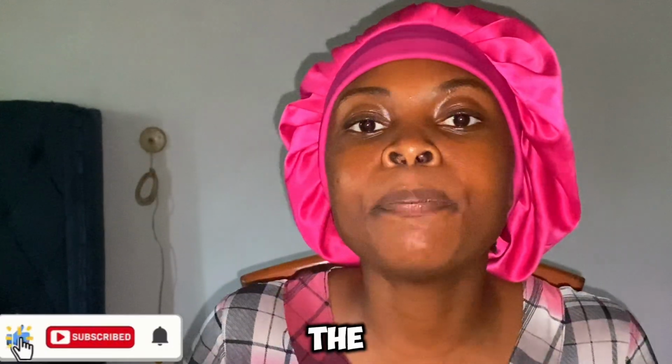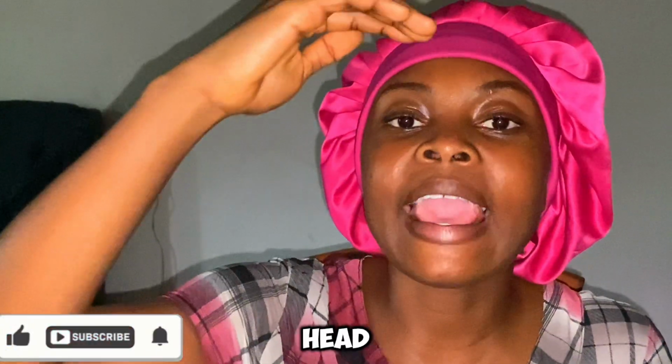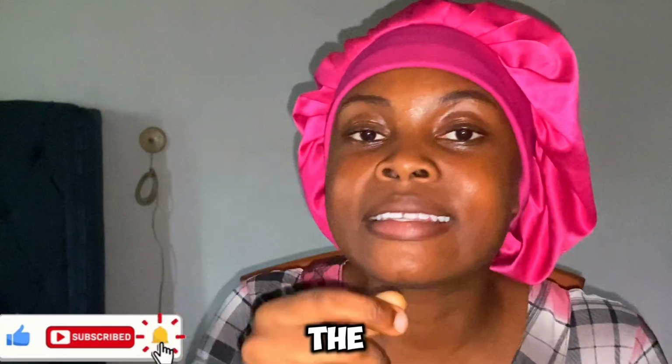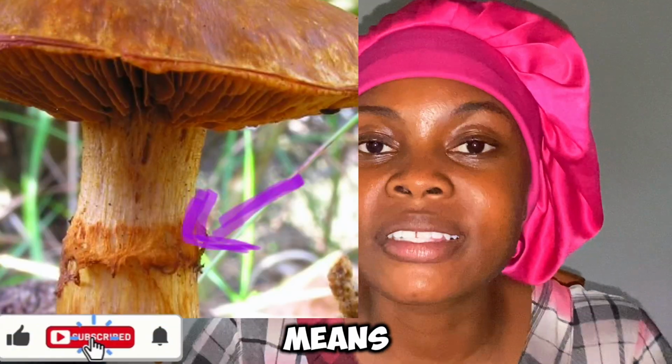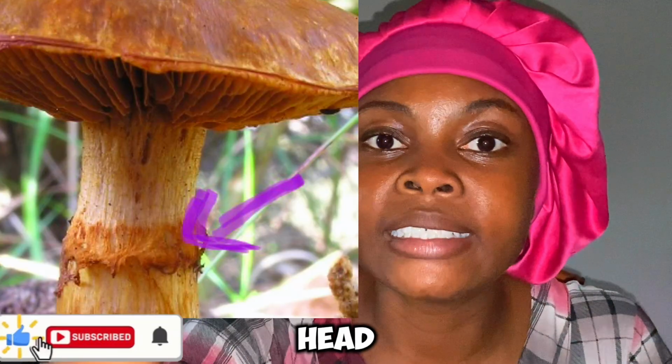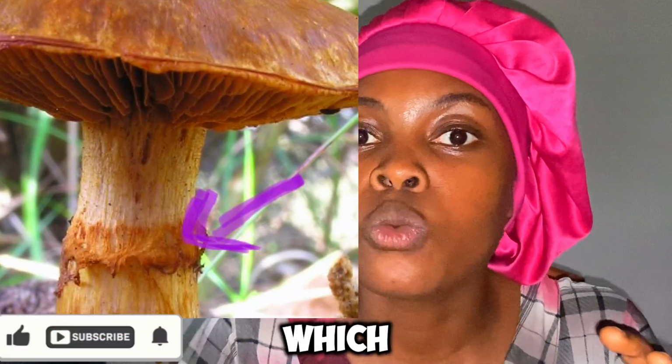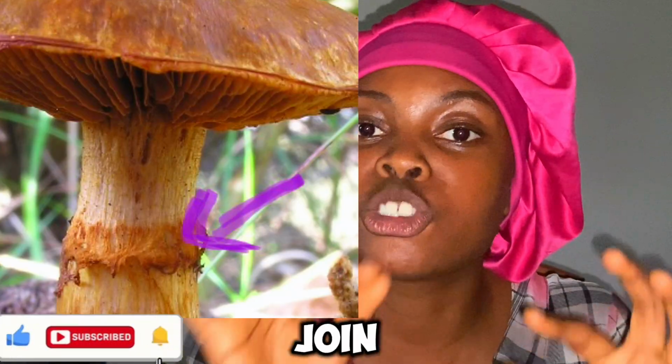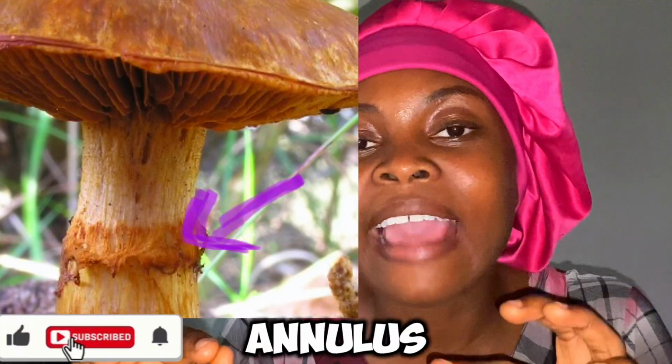So the part where the head, that means the pilus, and the tip are joined together, that means the middle, the part that joins both the head, that is the pilus, and the tail, which is the tip, the part that joins them together is called annulus.